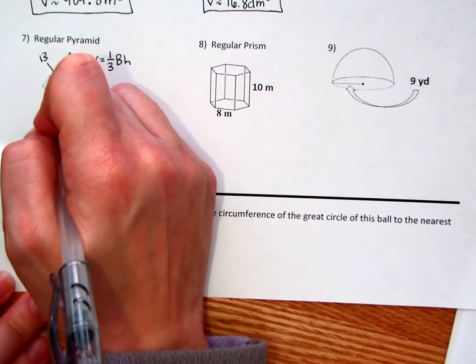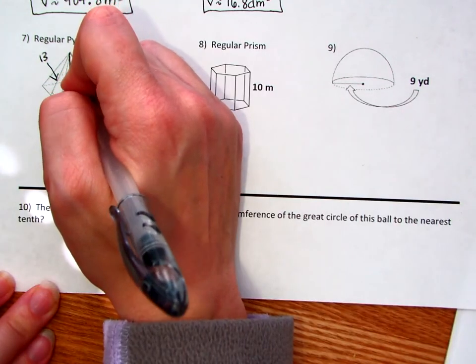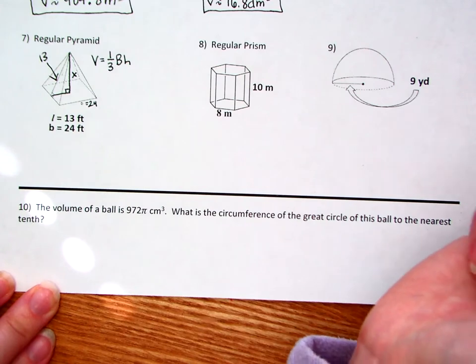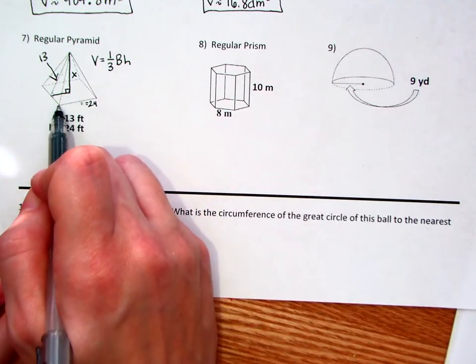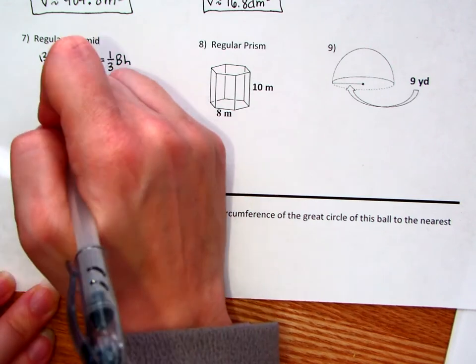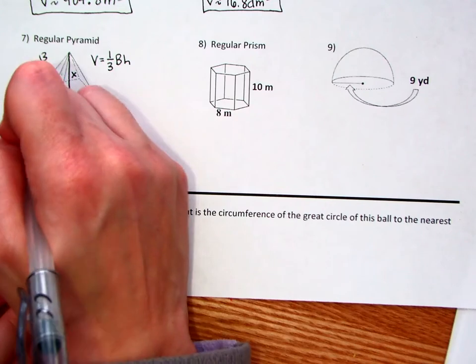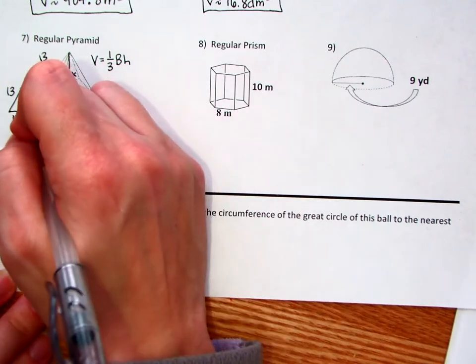So what we're going to do is make a right triangle here with the real height. And the real height is going to be right there from the center. That's what we're trying to find out. We're going to call that X. But if you notice here, this is going to be the center of our shape. If it's 24 across, halfway there makes this 12. So now if we look at our right triangle here, I've got a hypotenuse of 13, a side length here of 12, and this is going to be X.